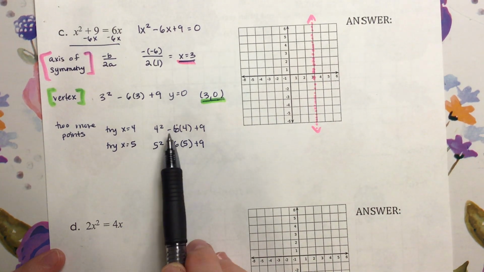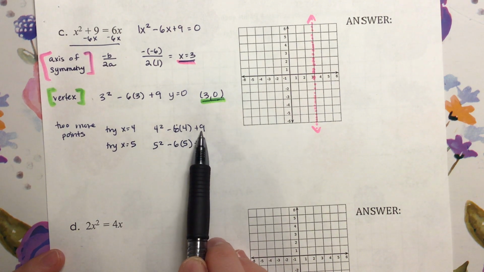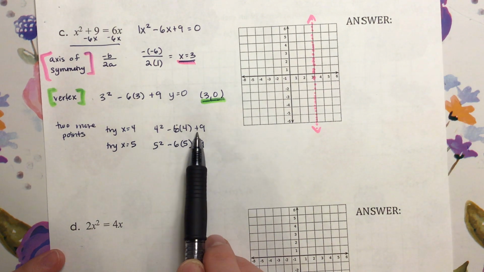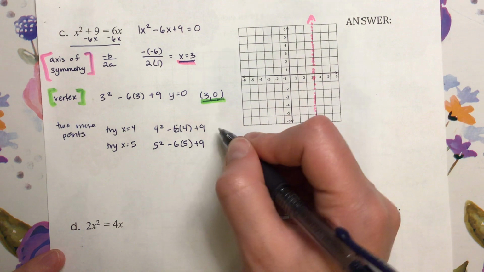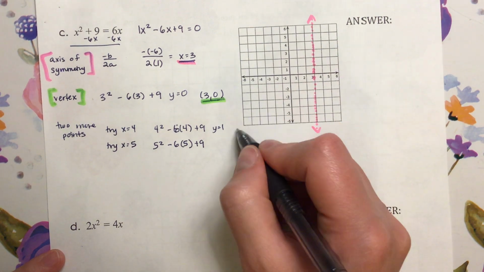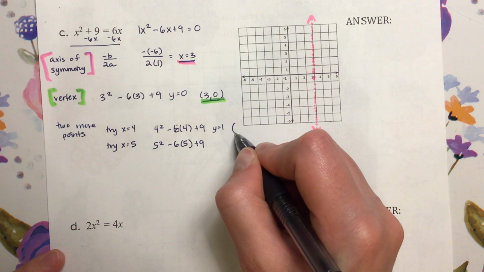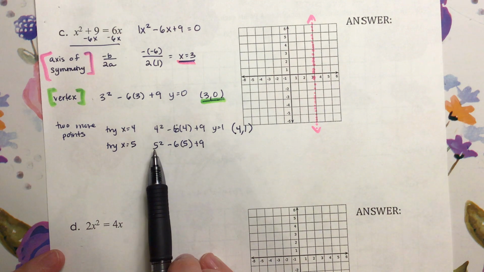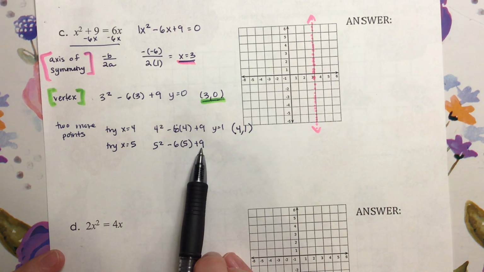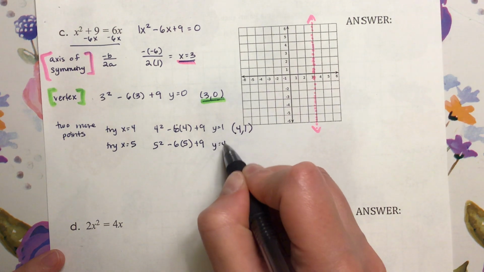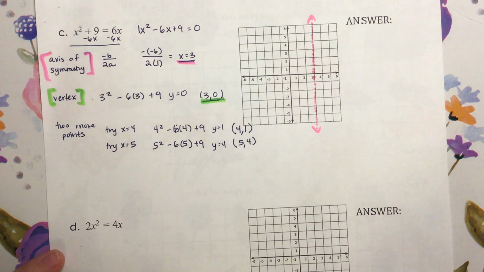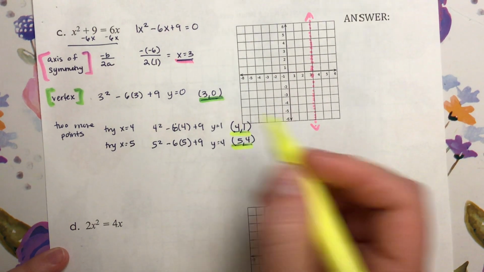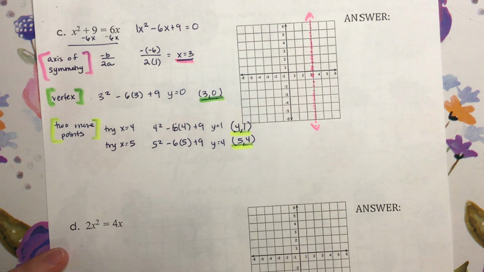This is 16 minus 24 plus 9. When I do all that in the calculator, 16 minus 24 plus 9, I am getting 1. So y equals 1 here. The actual coordinate or ordered pair is going to be 4, 1. Cool. When I plug 5 in, I'm getting 25 minus 30 plus 9, which gets me 4. So that coordinate is 5, 4. These are my 2 more points that I need in order to easily graph the parabola.